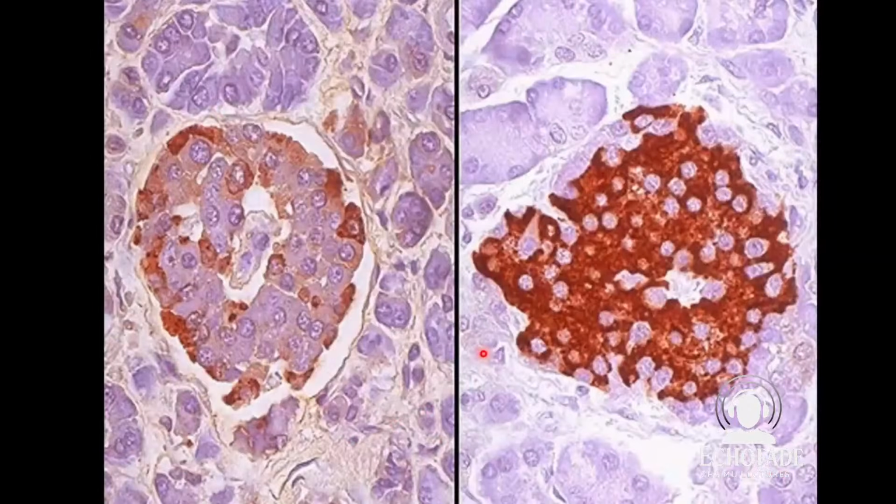After immunostaining, this is what we see. This is immunostained for A cells, alpha cells, and you can see they are peripheral. Notice the blood vessels here and also blood vessels here. So the cells are arranged in clusters and cords with blood vessels around them.